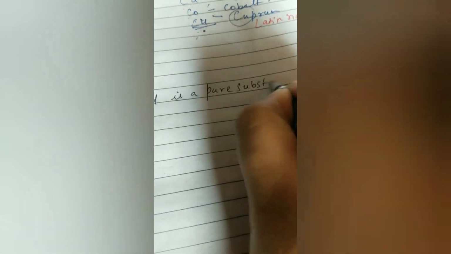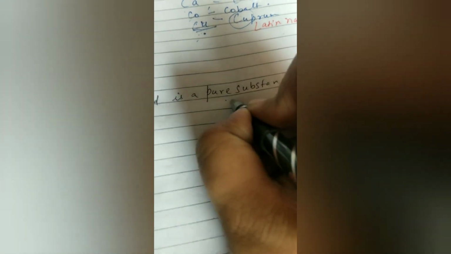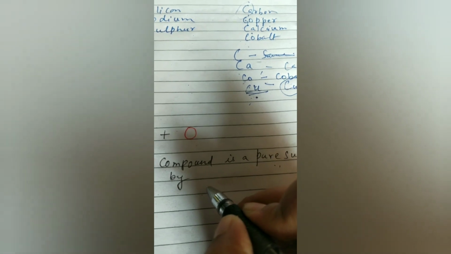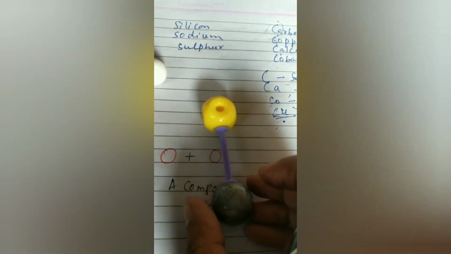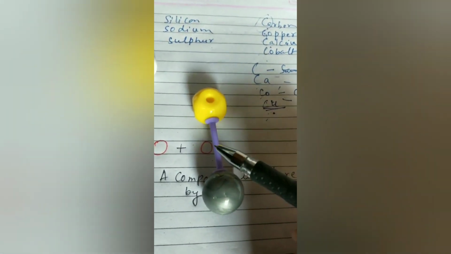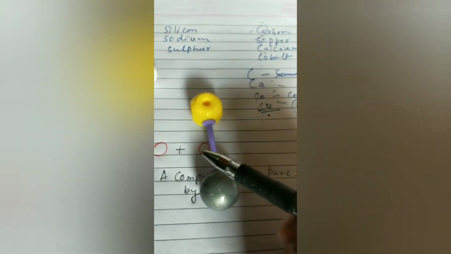A compound is a pure substance. That means it will have a uniform composition throughout. It is formed by chemical combination, so these are combined chemically and you cannot separate them by a simple physical process.